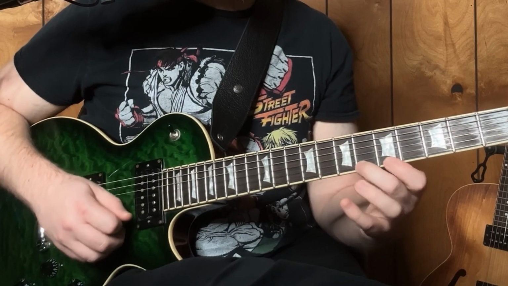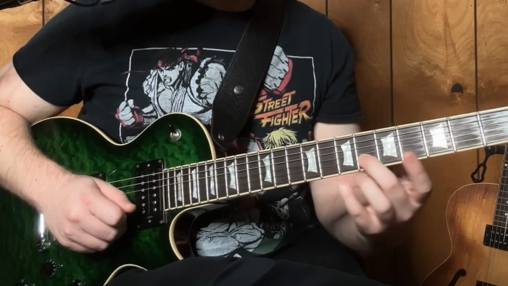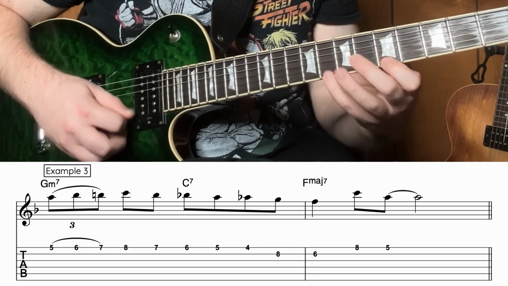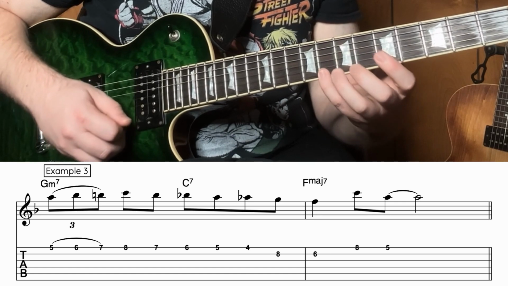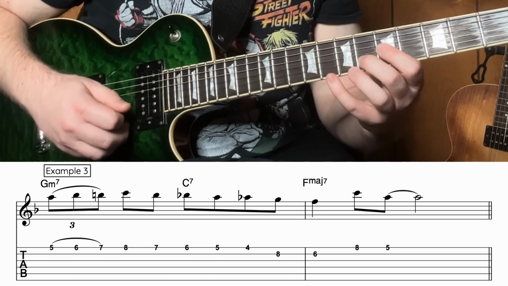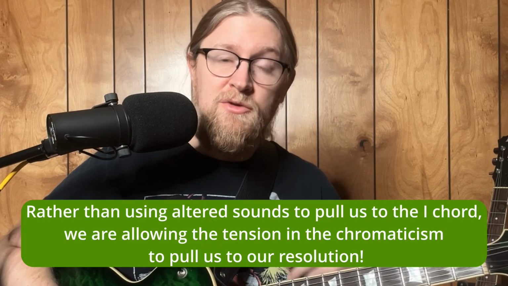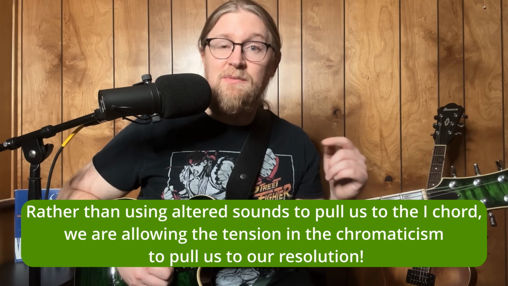And that phrase covers our 2-5 portion. And we land on F, which is the root of the 1 chord. Once we get to F, then we go to the 5th, C, and then A. So 1 triplet, 2 and 3 and 4 and 1, 2 and 4. This one uses a ton of chromaticism, and it kind of just walks down to the 1 chord. We're just allowing that chromaticism to pull us to the 1 chord, which is kind of a cool concept.